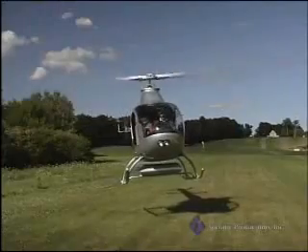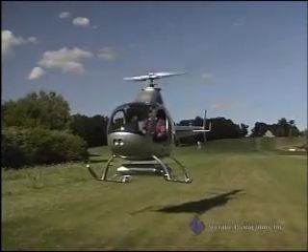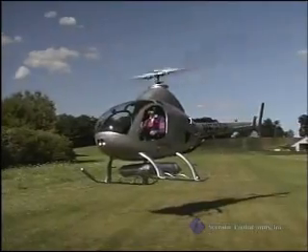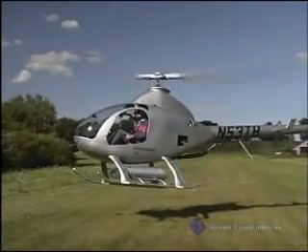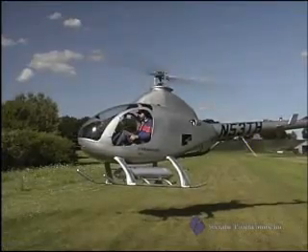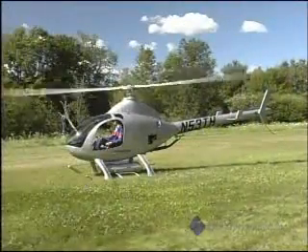Whenever the tail moves, the nose will turn in the opposite direction. Using the anti-torque pedals, the heading of the helicopter can be controlled. Stepping on the right pedal rotates the nose to the right. Stepping on the left pedal turns the helicopter to the left. Okay, back to hovering and moving through the air.